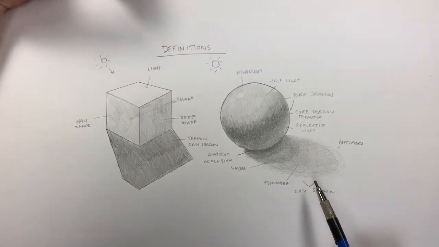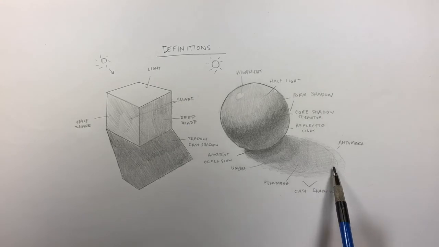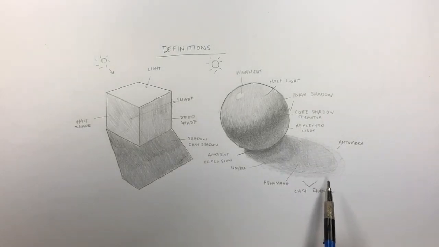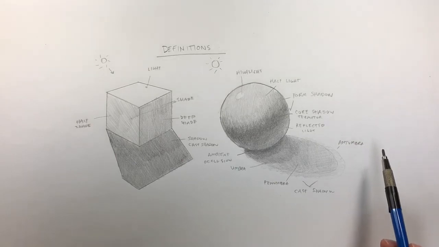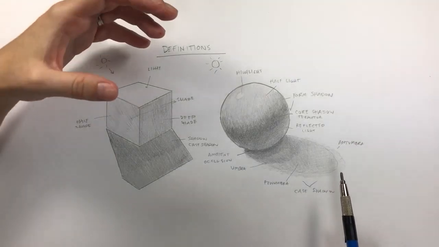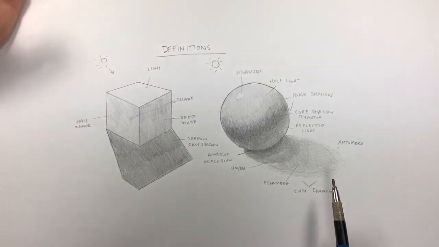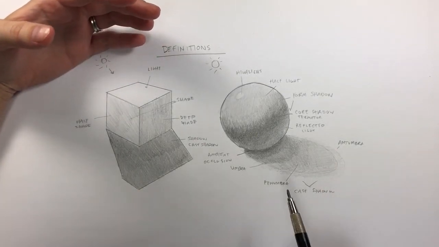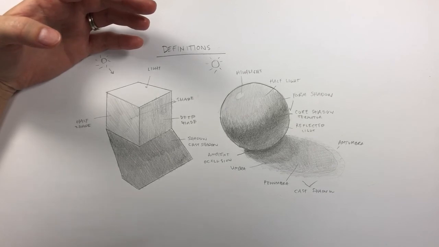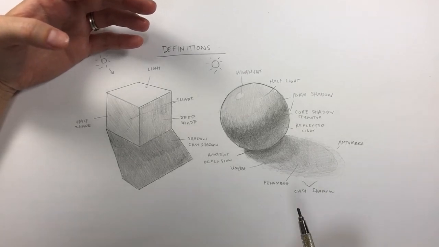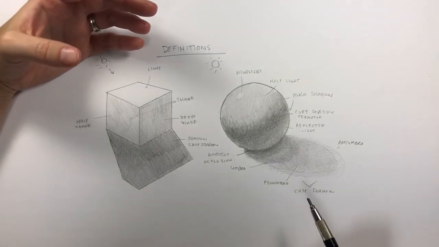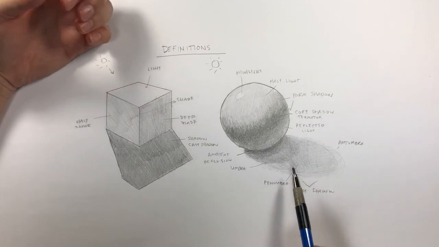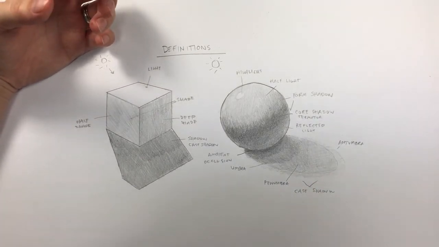But if that light was super, super far away, that edge would be really soft and just fade out into nothing. So thinking about how close or far your light source is will affect this edge, and it's one of those key indicators. Even if we can't see our light source, we understand subconsciously how close or far away it is by how soft or hard that edge is all the way around.